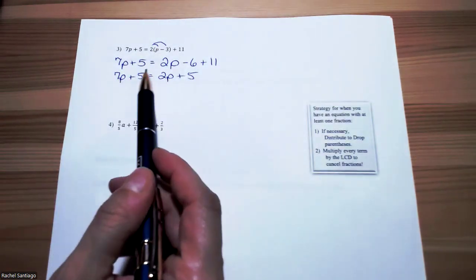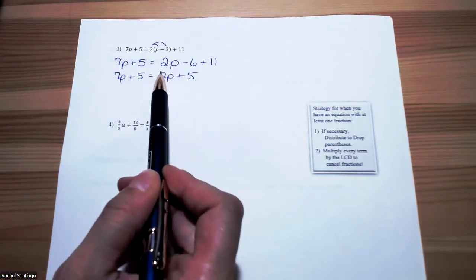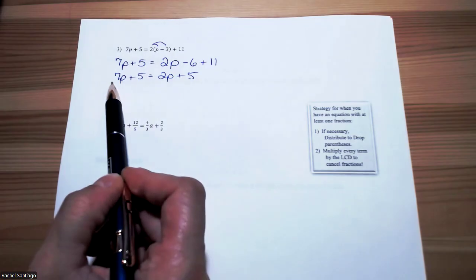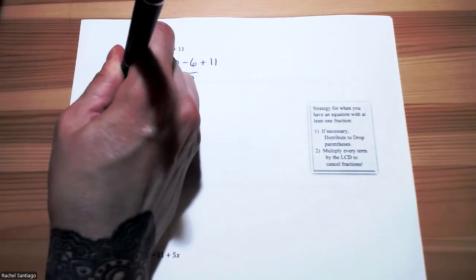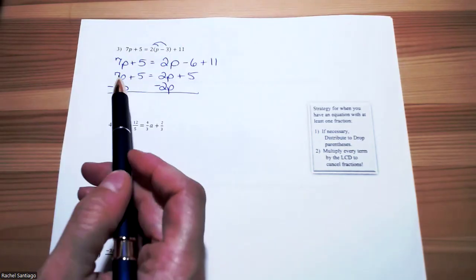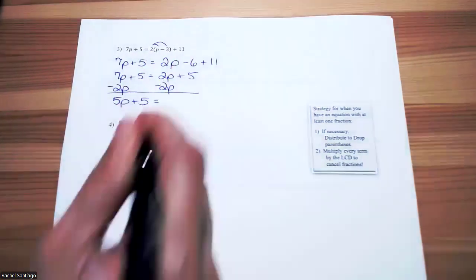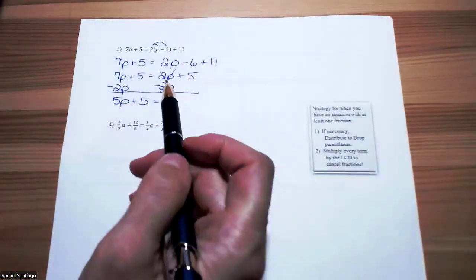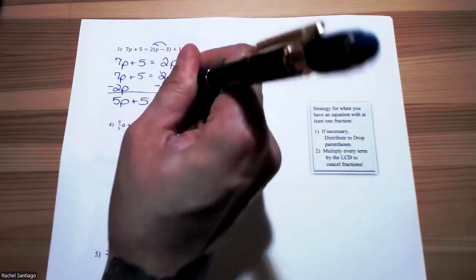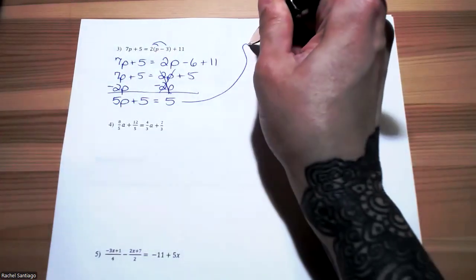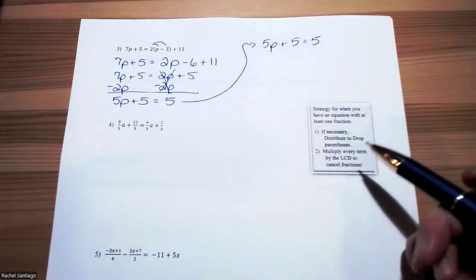Now, I'm going to focus on my variable terms first. So I like to move the smaller term over to the larger. So we have a positive 2p. We're going to go ahead and subtract 2p. In doing so, this is going to leave me with 5p plus 5 is equal to, and then again, notice those are additive inverses or opposites, so they cancel out, and then 0 plus 5 is simply 5. I'm going to rewrite this statement here because I simply do not have enough room. And let's continue.